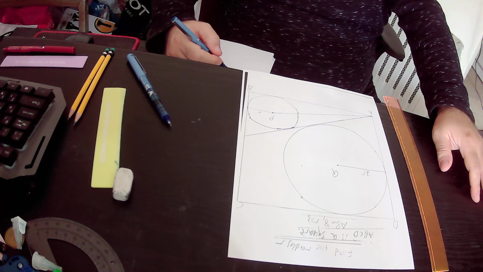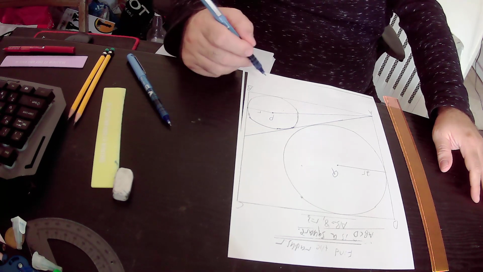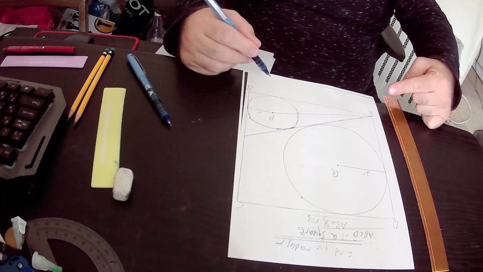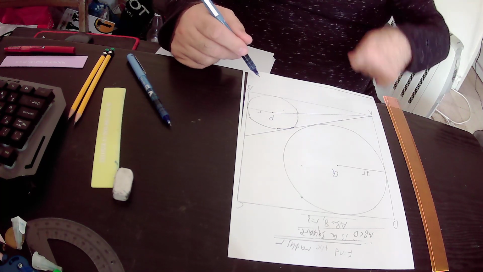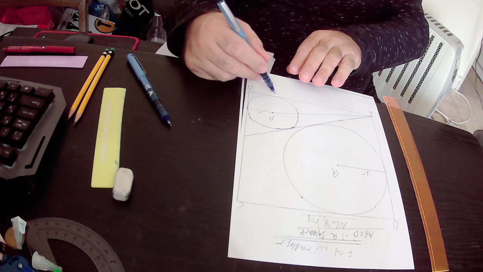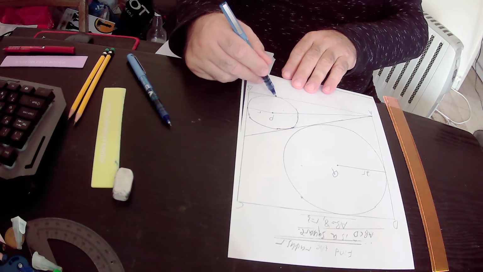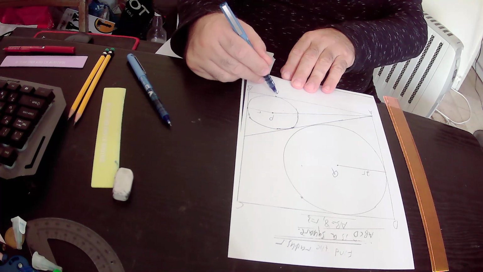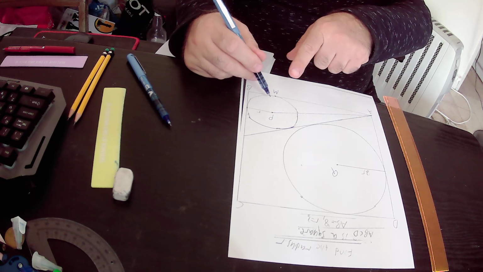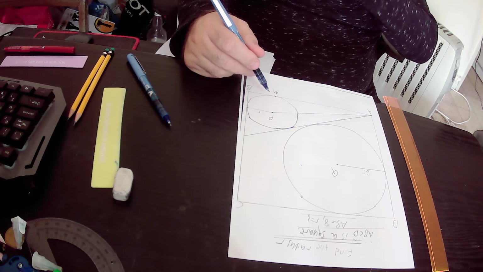And we will define the touching point between tangent AB and the circle as point M. Again, point M is the touching point between tangent AB and this small circle.